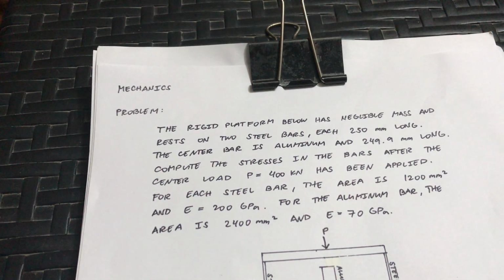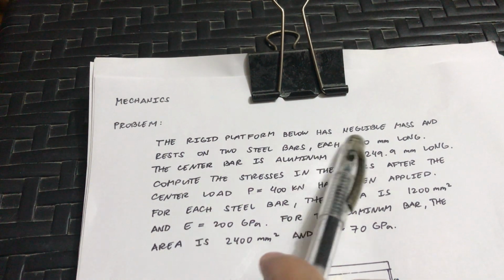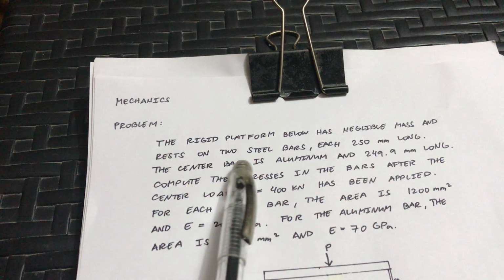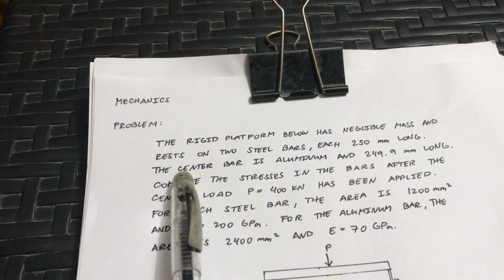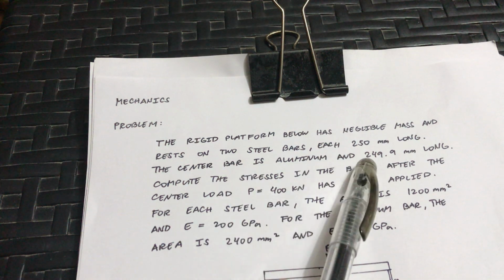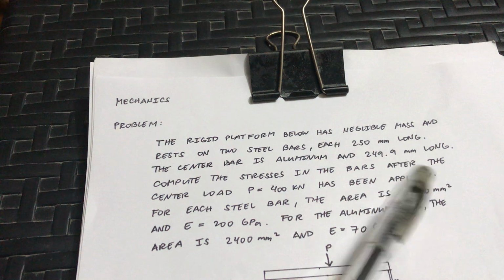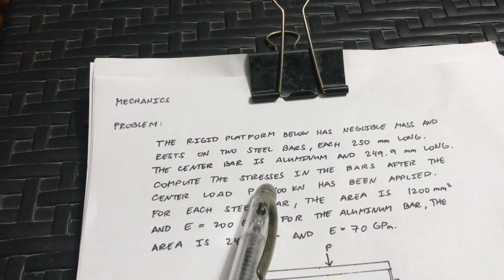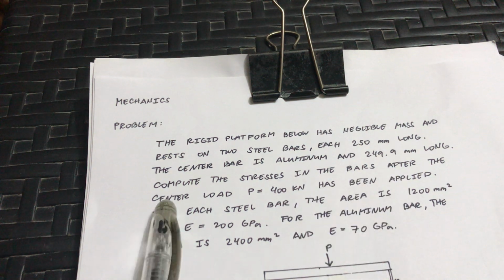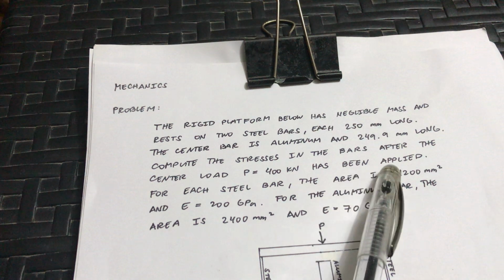Hello everyone. In this video, this is the problem that we will try and solve. The rigid platform below has a negligible mass and rests on two steel bars, each 250 mm long. The center bar is aluminum and 249.9 mm long. Compute the stresses in the bars after the center load P equal to 400 kN has been applied.